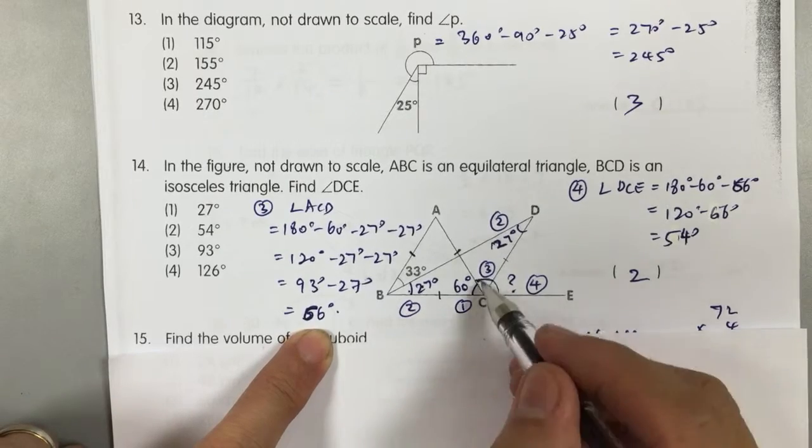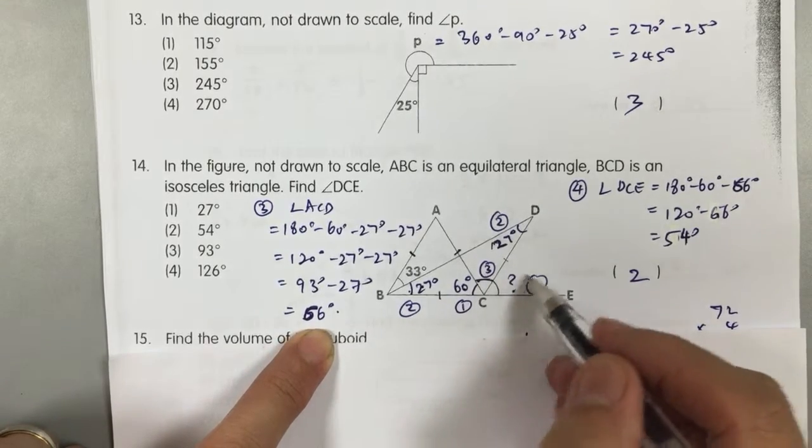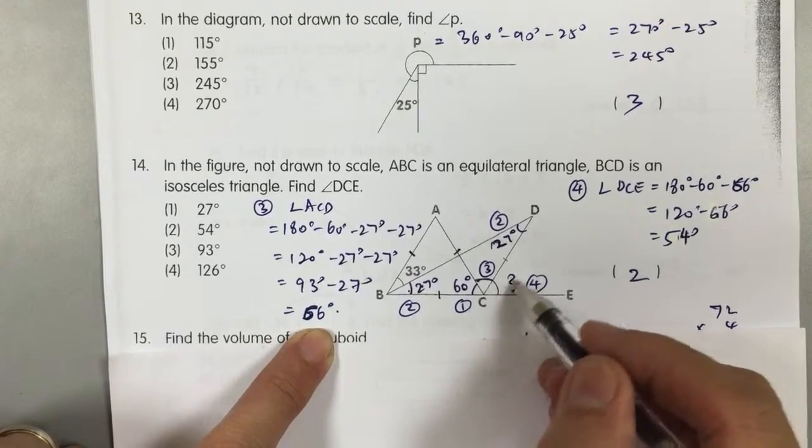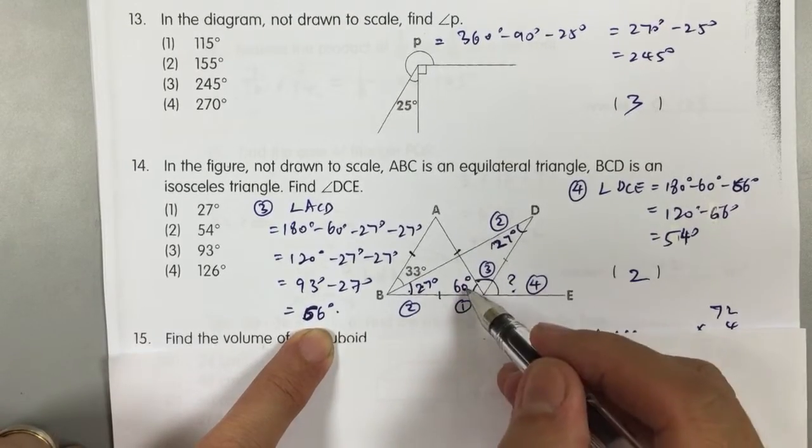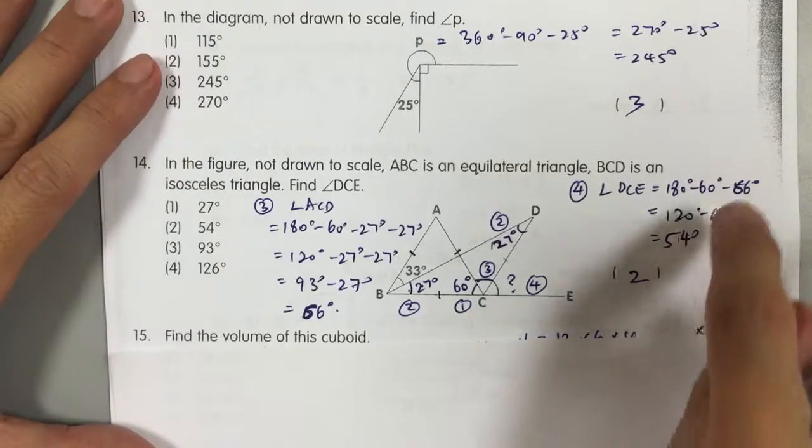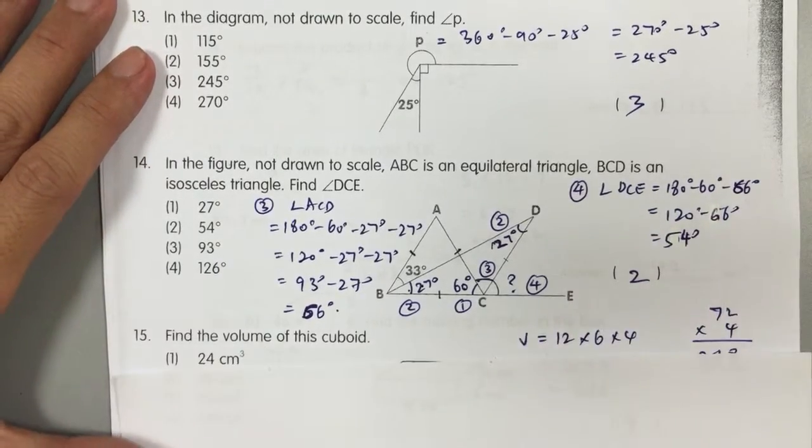Part 3. So I have 66 and 60. Can I find my final step 4? Can, right? I take 180 subtract 60 subtract 66 degrees. I got 54 degrees as my answer.